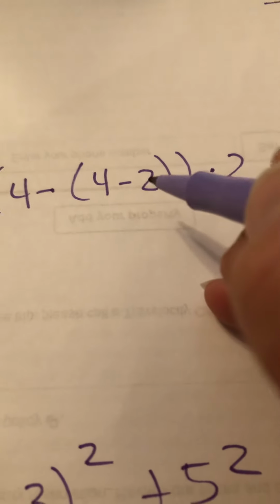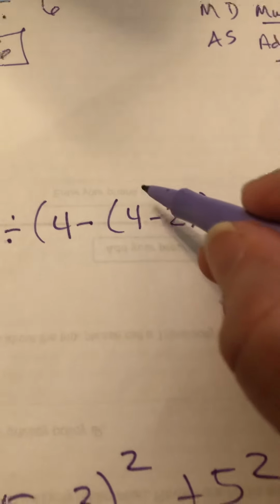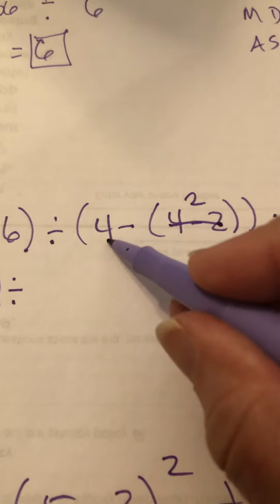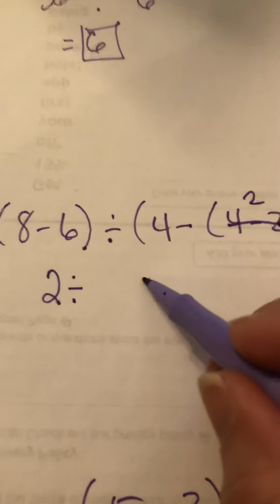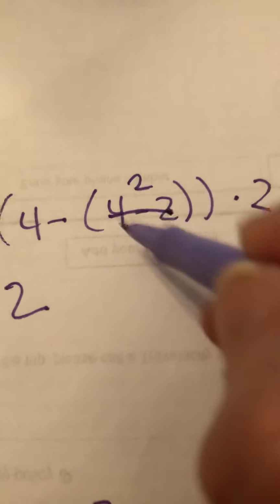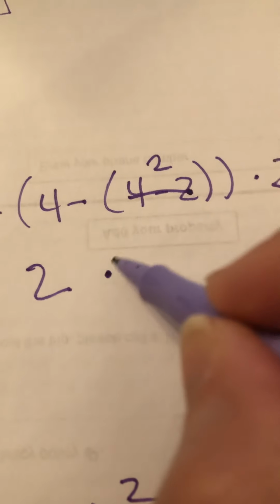Why do we do that? I don't know. But we're doing it. 4 minus 2 is 2. So that's gone. So we have, again, 4 minus 2, which is 2. Look at there. So we had 4 minus 2 in parentheses, which is 2. And then that gave us 4 minus 2 in the outer parentheses, which is 2. And then we bring down our times 2.